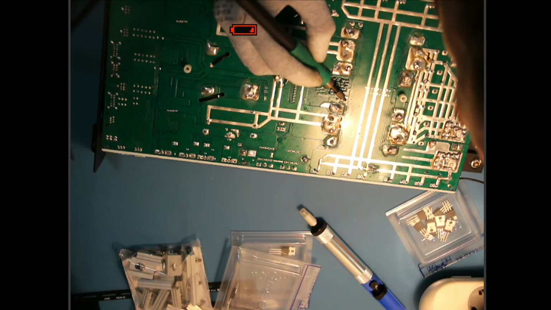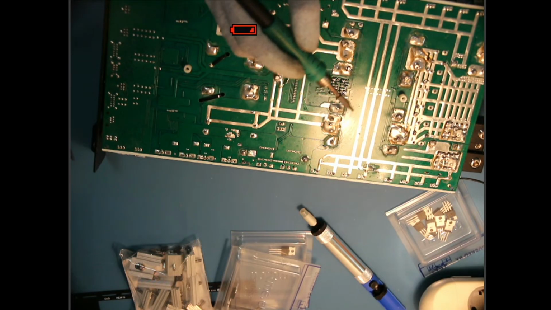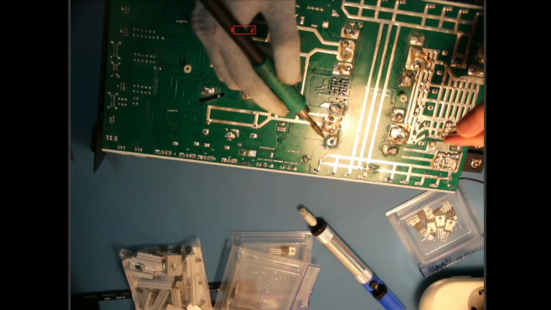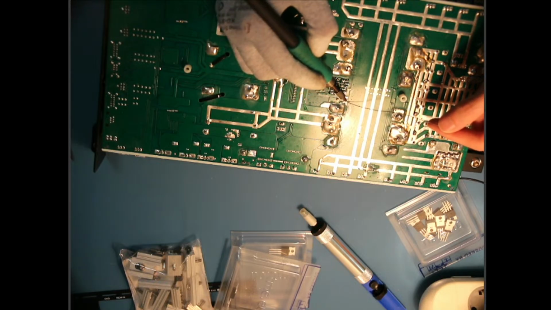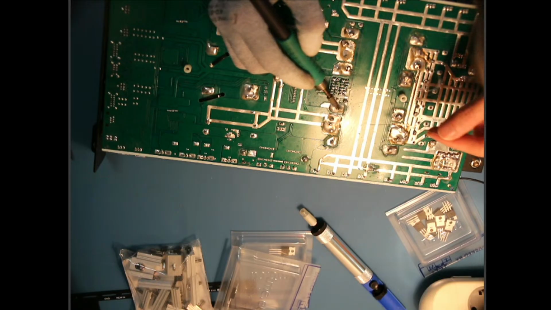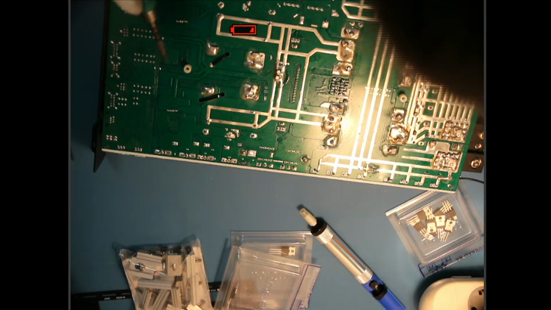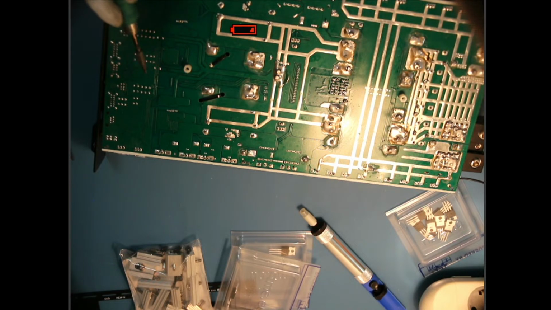Nice. Where do we need to add solder? Everywhere, if you ask me. I really don't like this solder that they used.